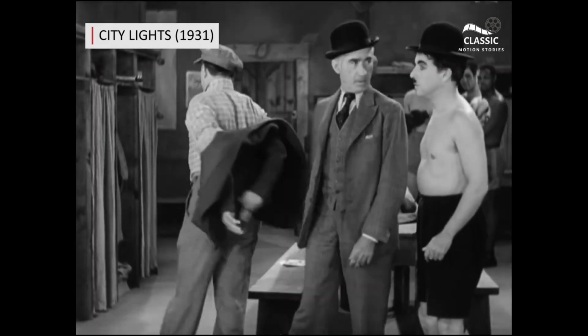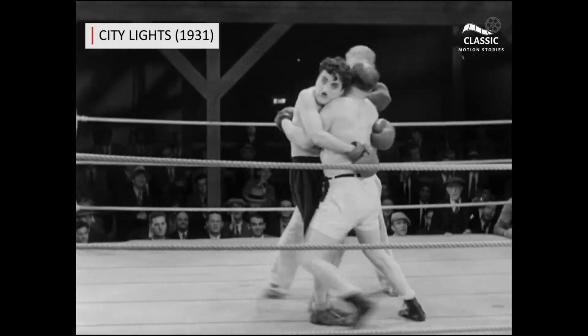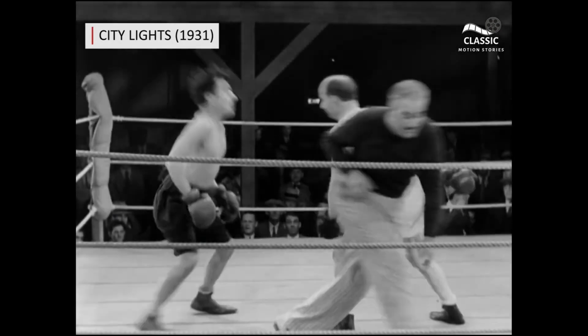The tramp is then forced to face a new opponent, a ruthless fighter who shows no mercy. During the bout, the tramp tries his best to dodge punches but ultimately gets knocked out by the ferocious boxer.